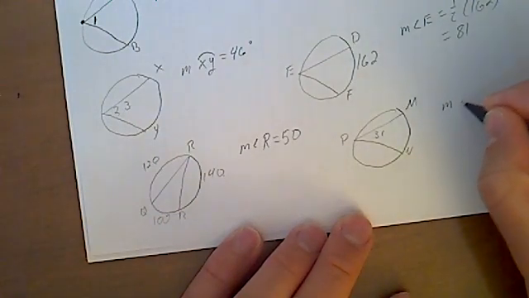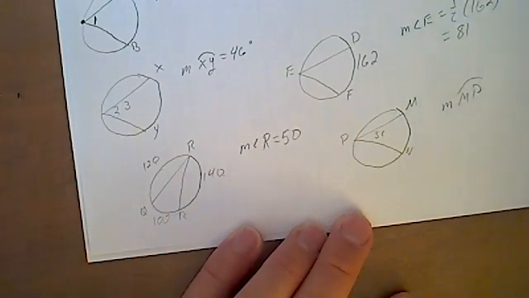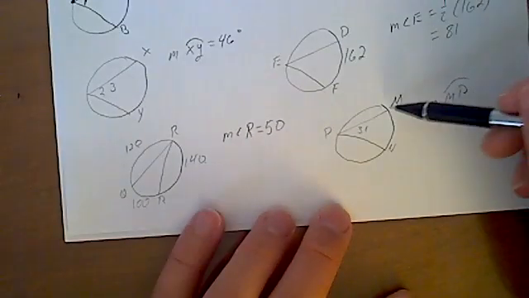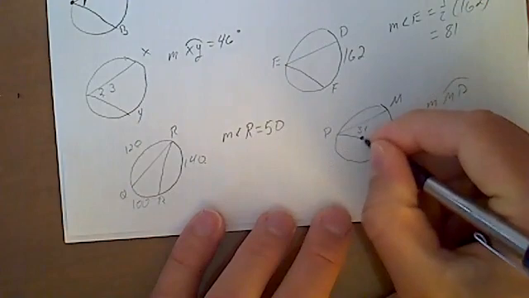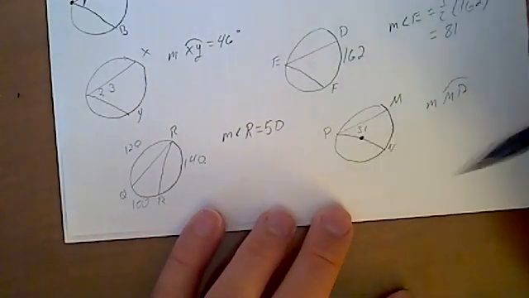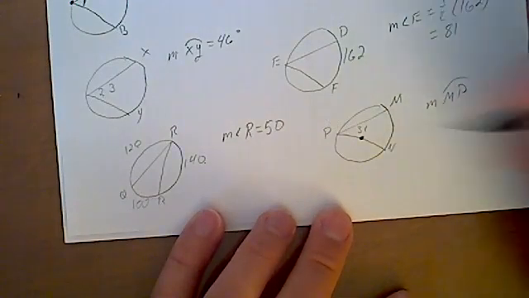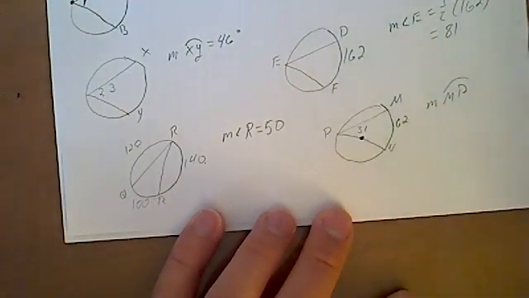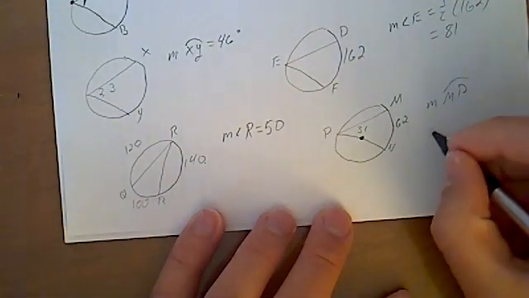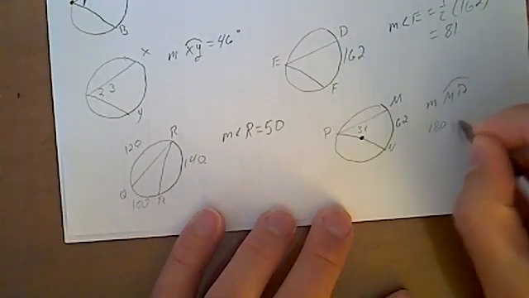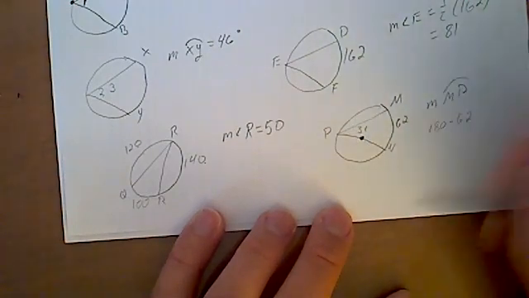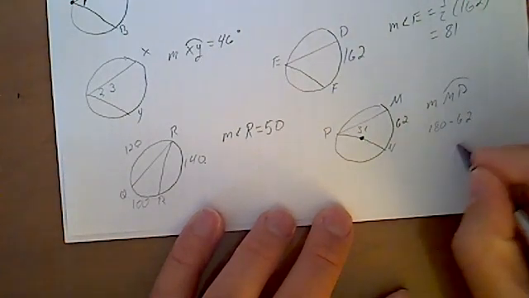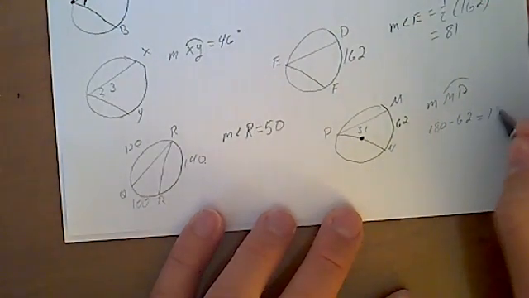The measure of arc MP is what it's asking for here. So notice your first inclination is probably to find the measure of arc MN, which you will need to do. I guess I'm missing one piece of information here, which is that PN is a diameter. It goes through the center. Might not look like it, but it does, right? MN is 62. And so the measure of MP must be 180 minus 62 because a diameter cuts the circle in half, 2 parts of 180, and we're left with 118.